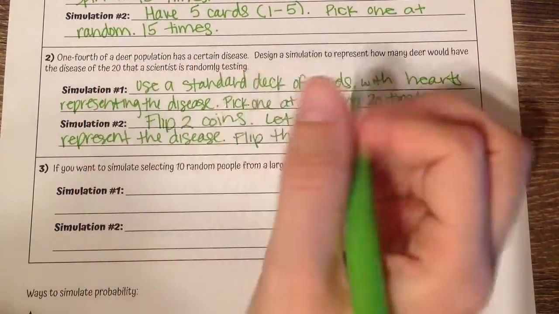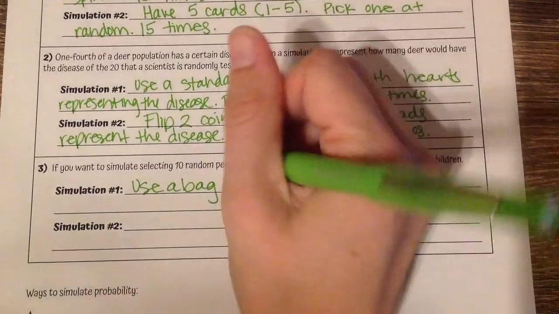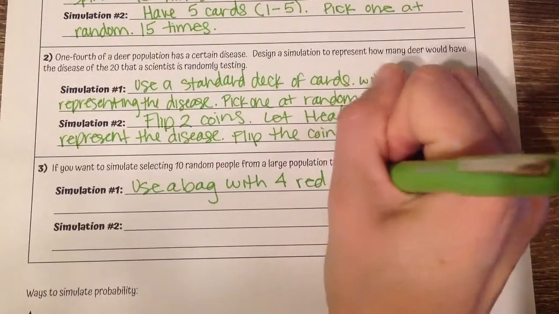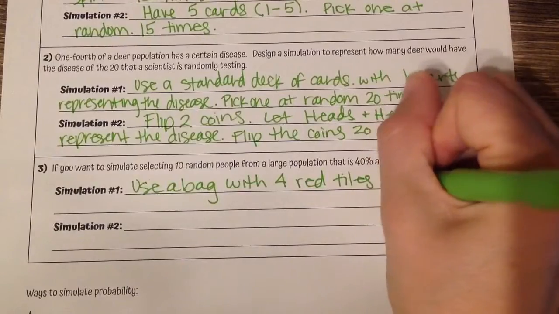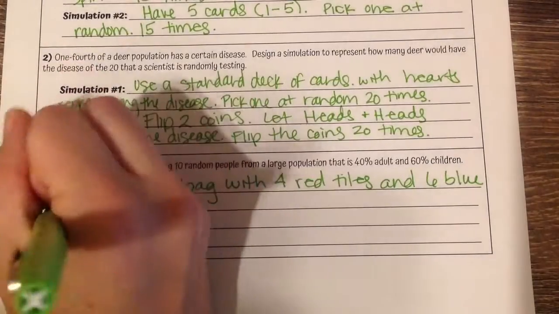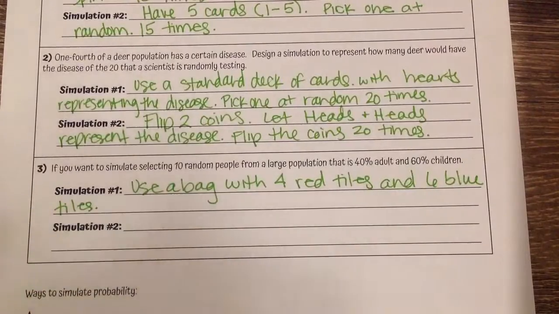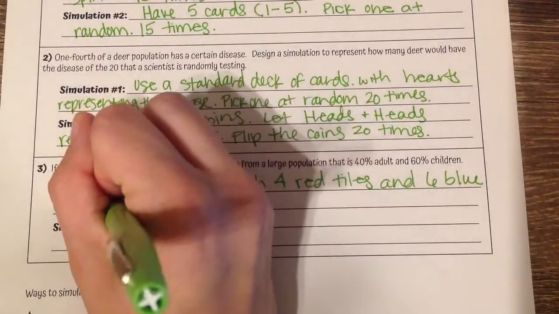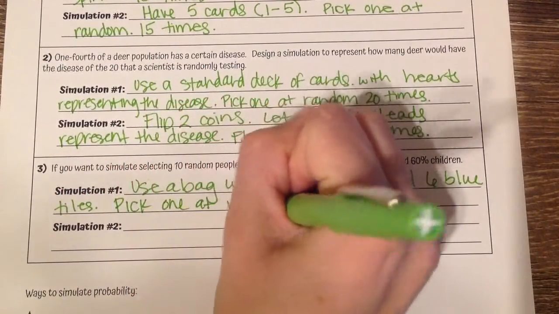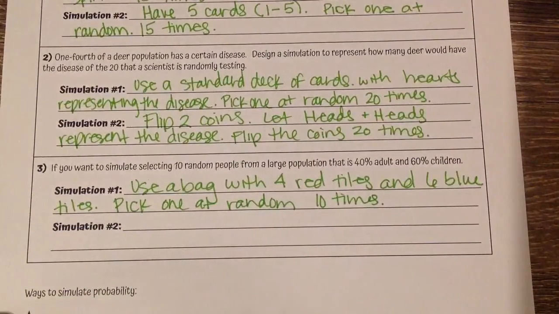We could use a bag with 4 red tiles and 6 blue tiles, or any color for that matter. The 4 red are the adults, the 6 blue represent the children. Pick one at random ten times to represent 10 random people.